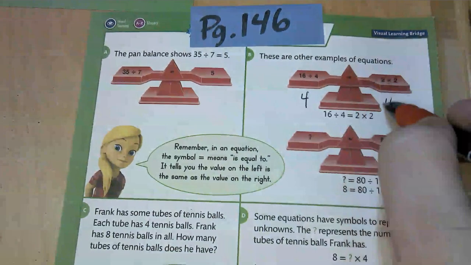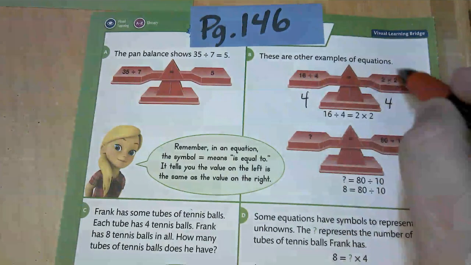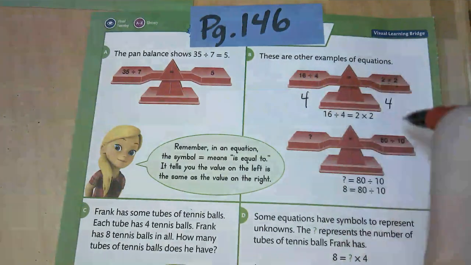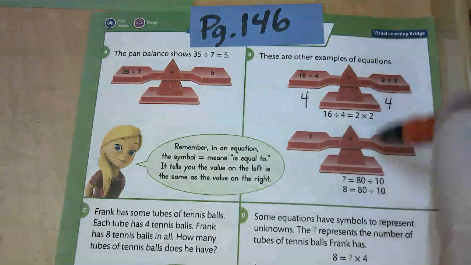4 is equal to 4. The way that we get there is different, but our answer is equal on both sides. So now let's check out our next problem.